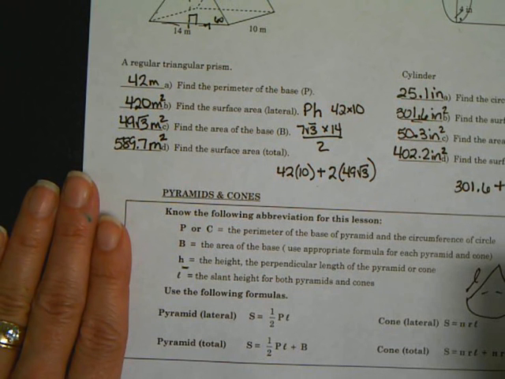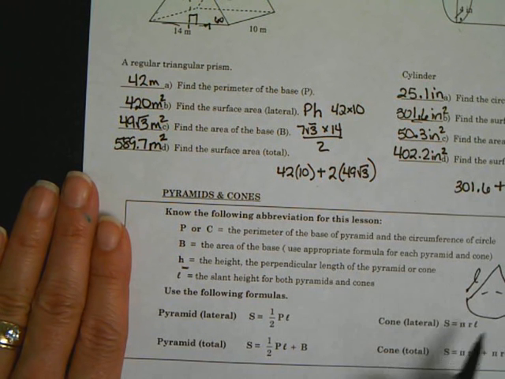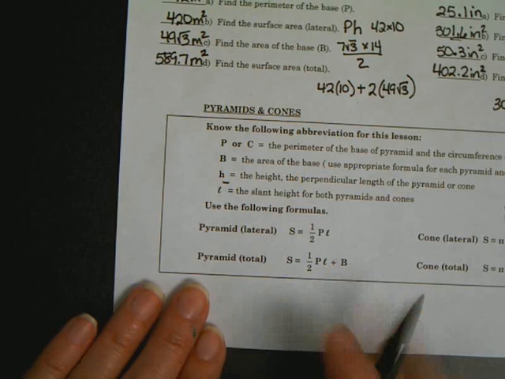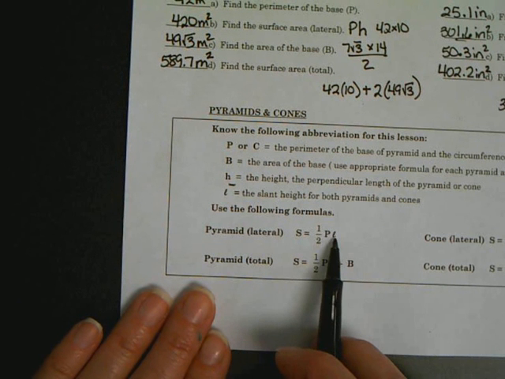All right, so when you see that, this is the perimeter times the slant height divided by 2. That would give you your lateral surface area for a pyramid, plus 1 B would give you total surface area, because if you remember, a pyramid only has one base, not two bases.